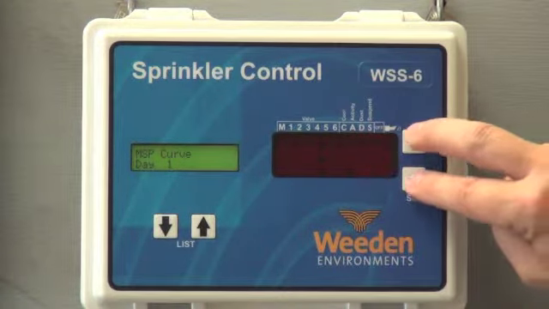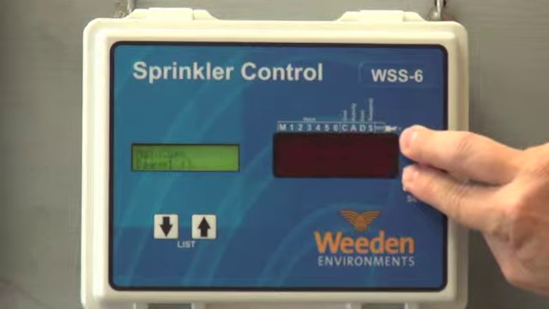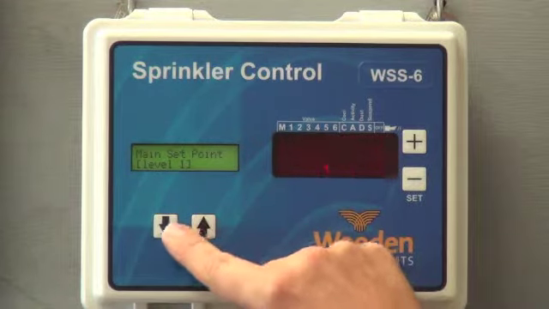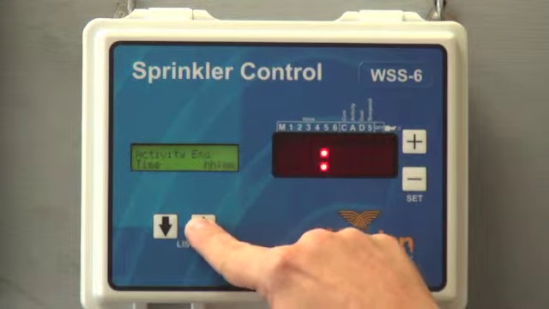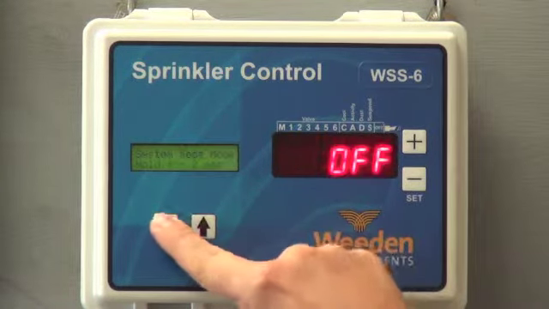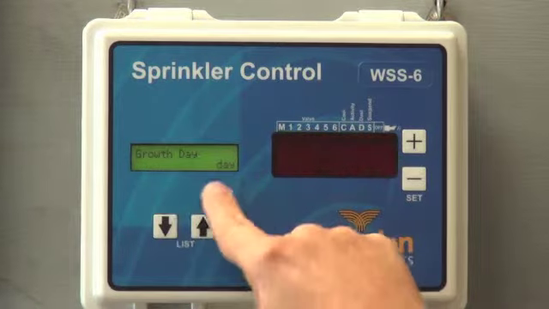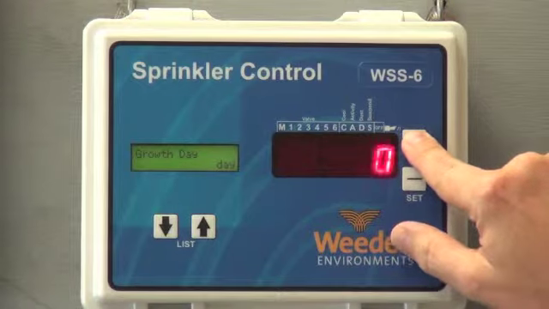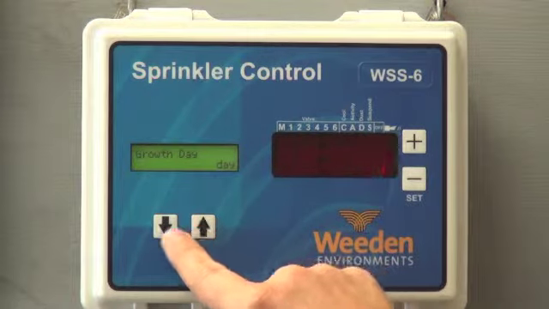Now I want to lock it by holding the plus minus for 2 seconds. There we go, it was 86 degrees at 28 days. So that's it, folks. Now we go back up and we set our growth day. Oops, there it was, growth day. I had turned it off. Let's take it back to day 1. Okay, and we are ready to go, folks.